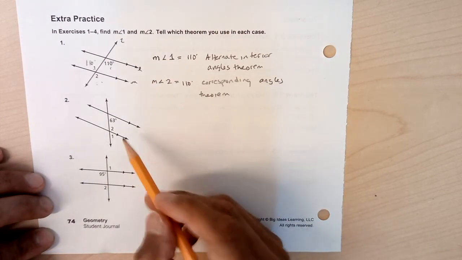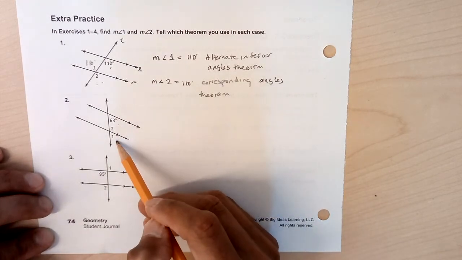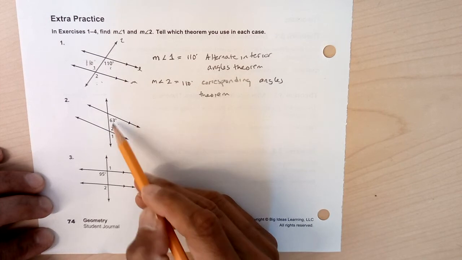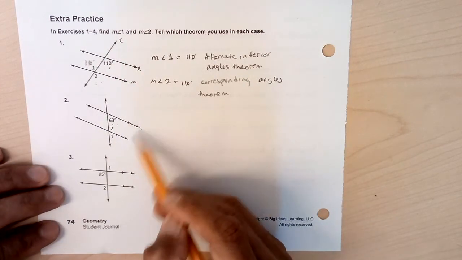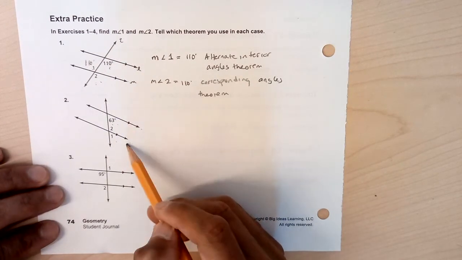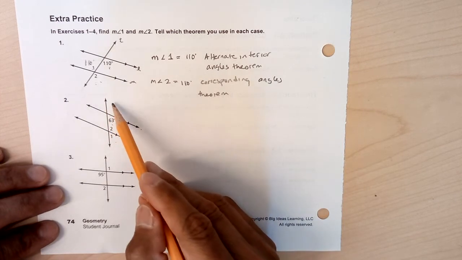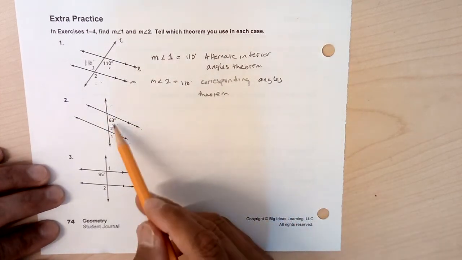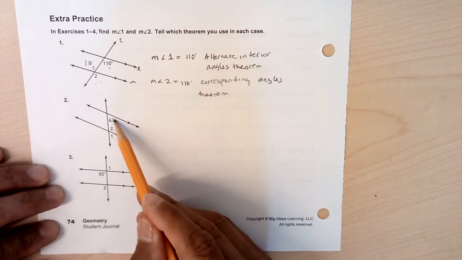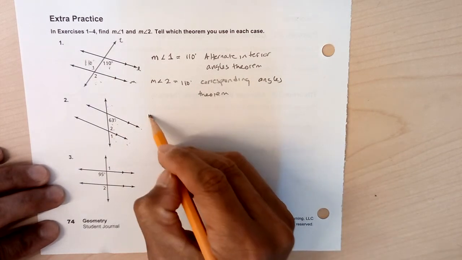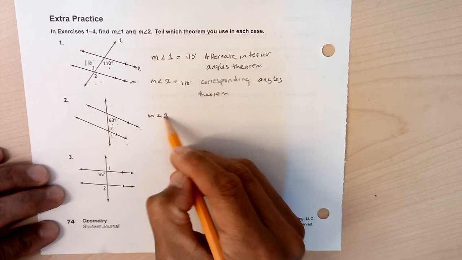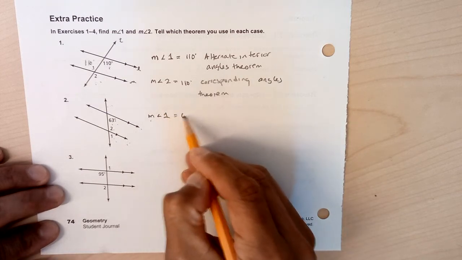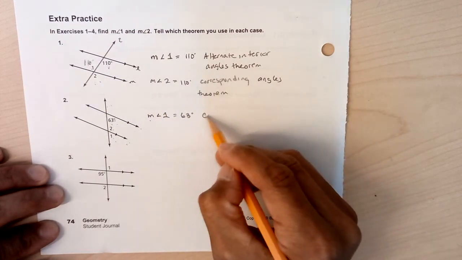But example 2, again, if I find the measure of angle 1 first, and I use the 63 degree angle, again, these two lines are parallel. Let's just call them L and M, even though they're not labeled. And then I'm going to make this line the transversal T. If I find the measure of angle 1 first, it's corresponding with the 63 degree angle, so those angles should be congruent. Again, it's written like this. The measure of angle 1 is 63 degrees, corresponding angles theorem.